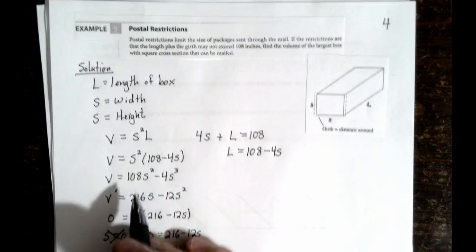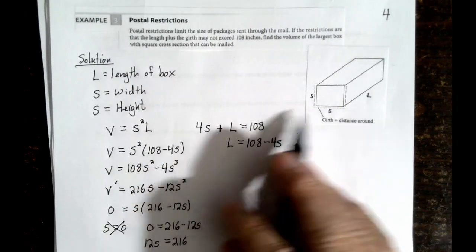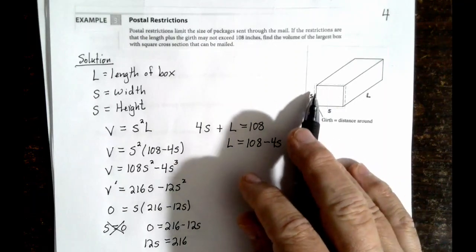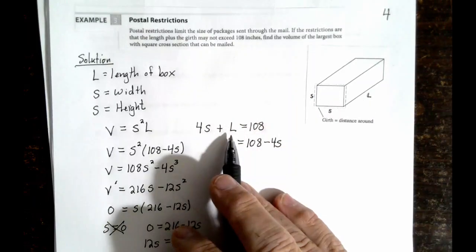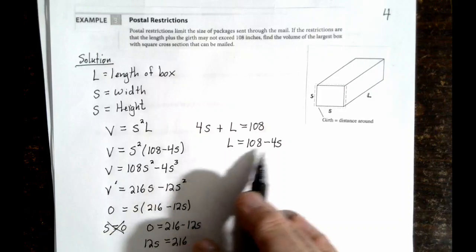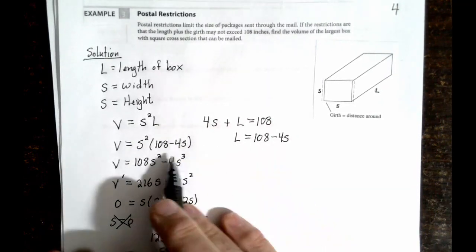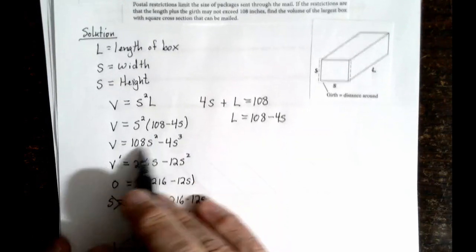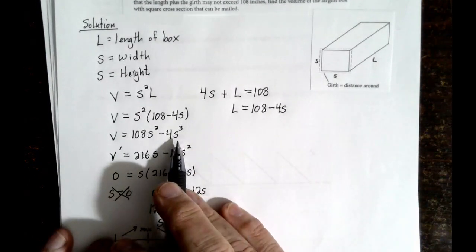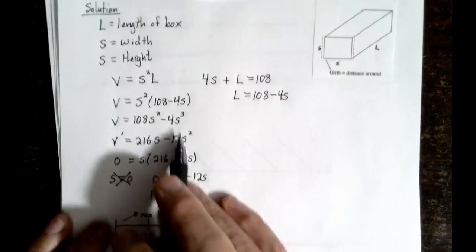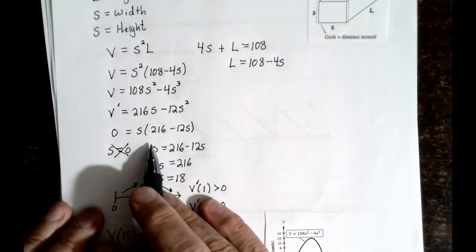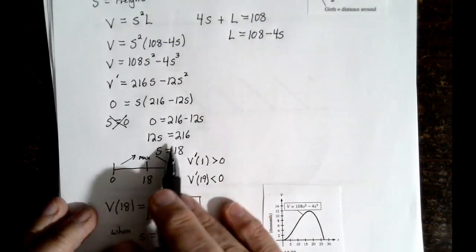So we know we got side, side, and length, and we know the volume is side times side times length, or side squared length. We also know S plus S plus S plus S plus L is 4S plus L, and that equals 108. So L is 108 minus 4S. So in place of L, you put 108 minus 4S, and now you multiply that out, and now you got volume in terms of only S. So now you take the derivative and factor, and set each factor equal to 0.